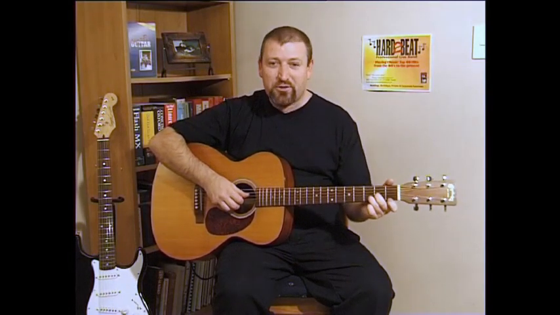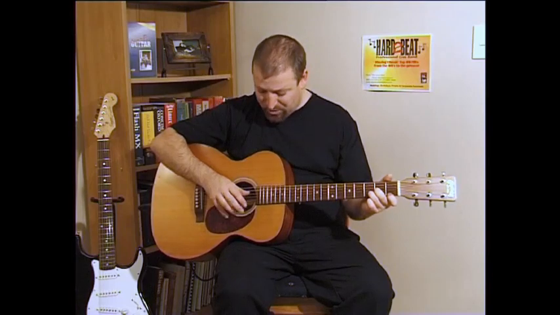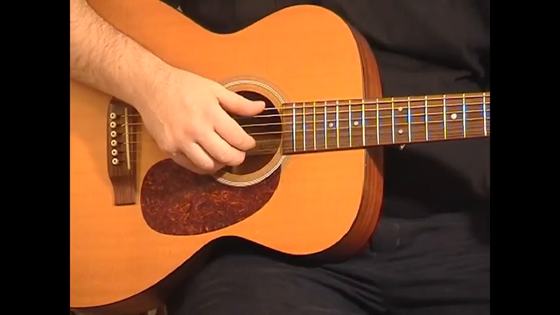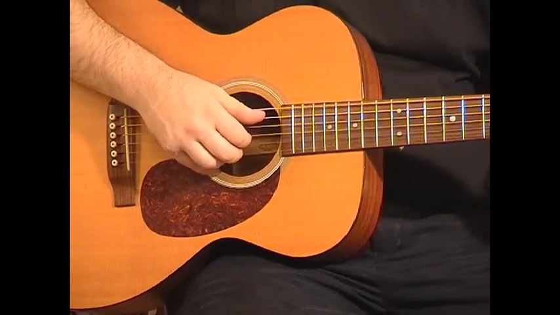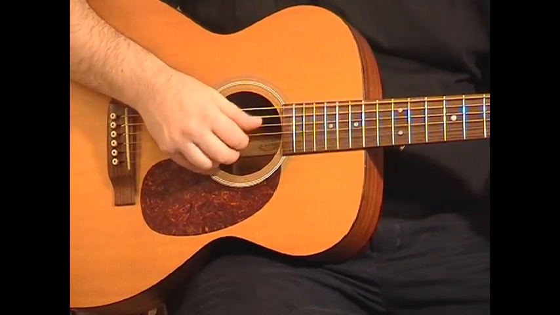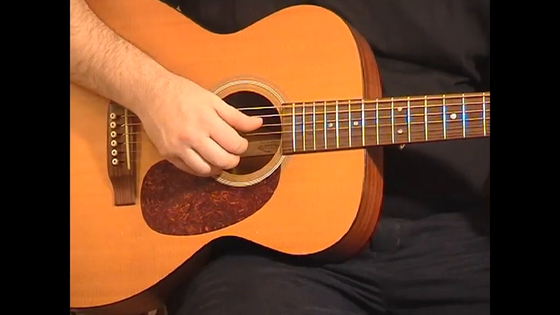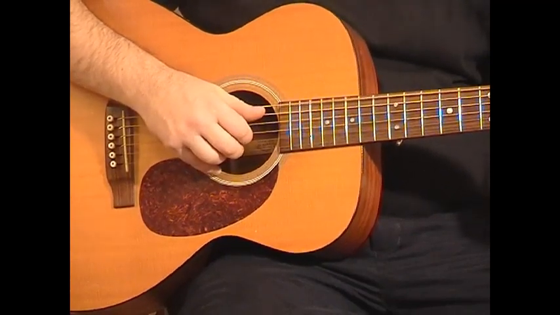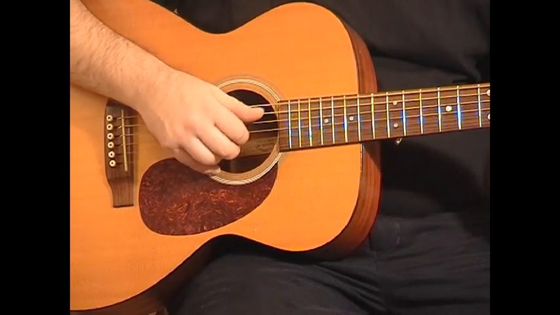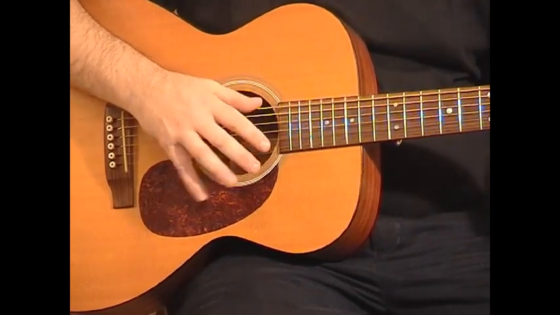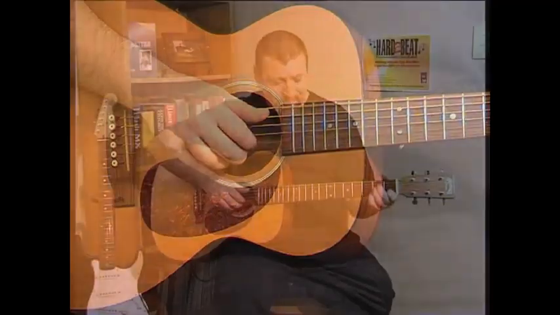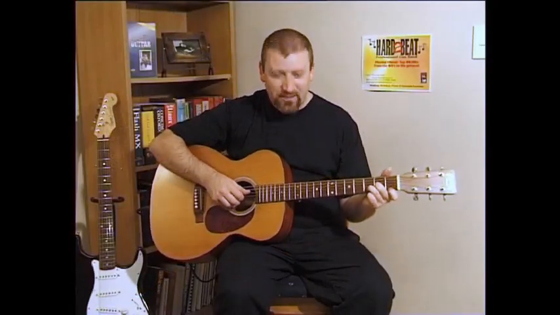Now the chords we'll use are D minor with the 4th string as the bass note, G with the 6th string as the bass note, C with the 5th string as the bass note, F major 7 with the 4th string as the bass note, B minor 7 flat 5 with the 5th string as the bass note, E with the 6th string as the bass note, and A minor with the 5th string as the bass note. So starting with the D minor, sounds like this.